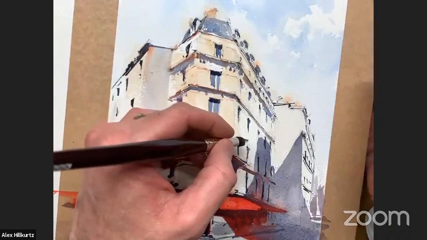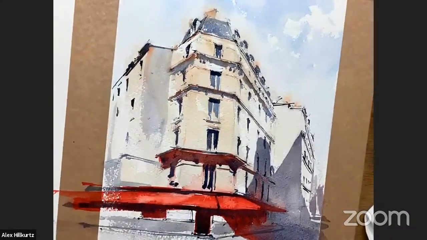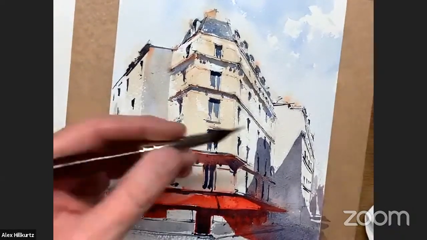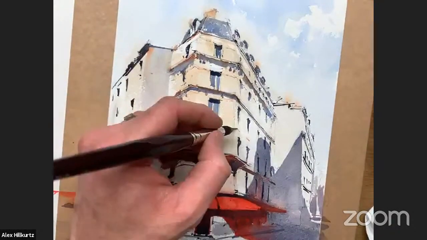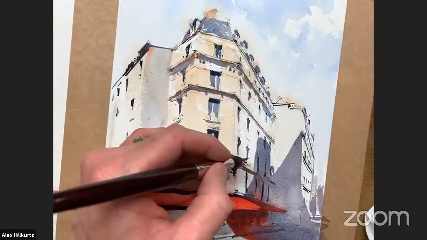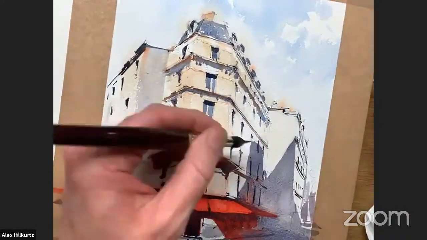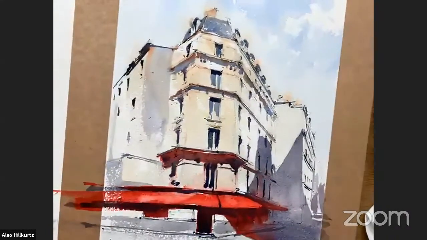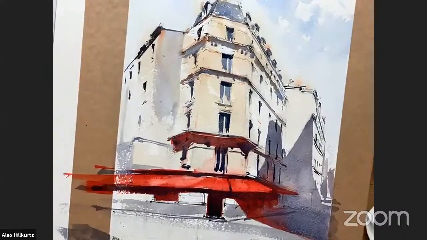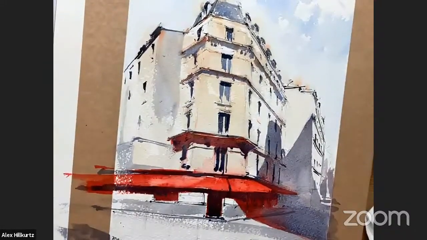I could use a very thin, very dark color on a very thin brush, but I think ink does the trick. I might do that now actually, because it's feeling pretty good.